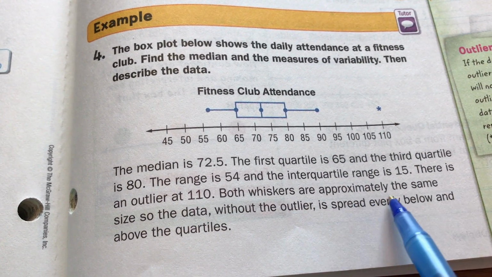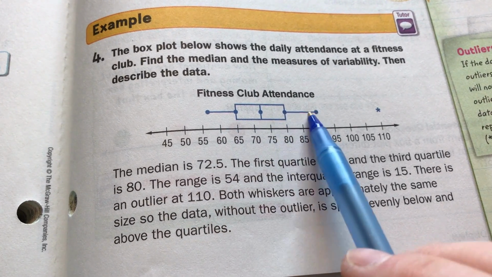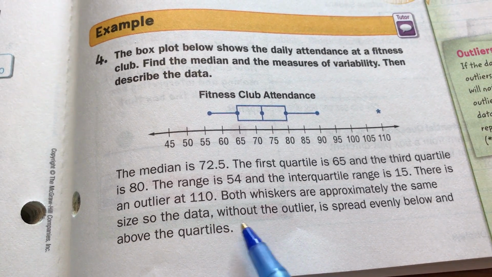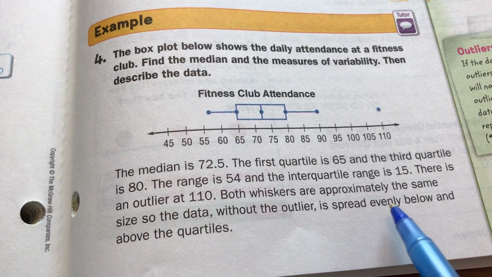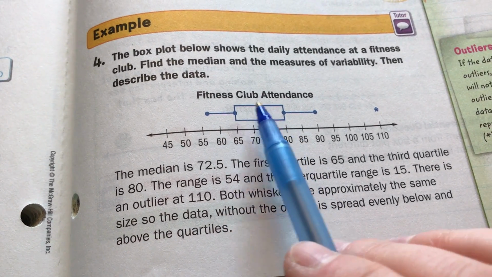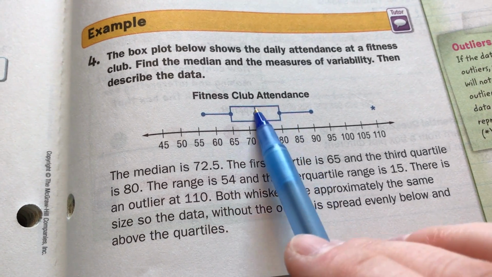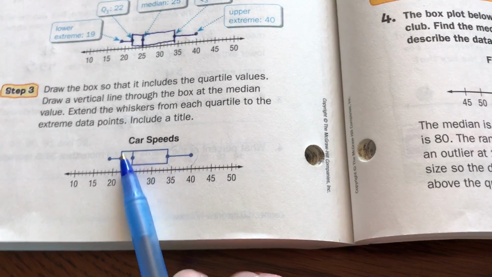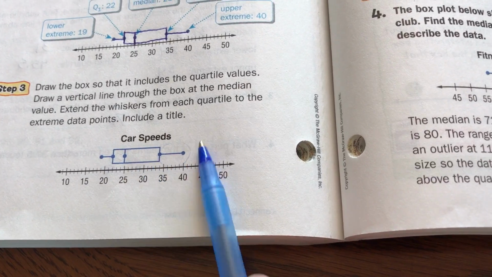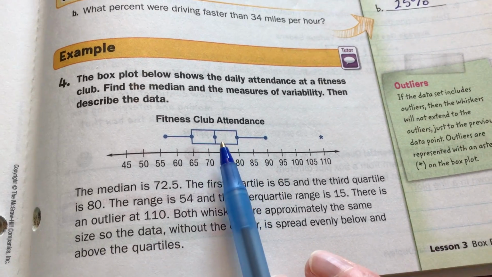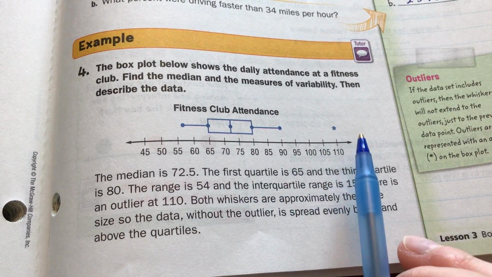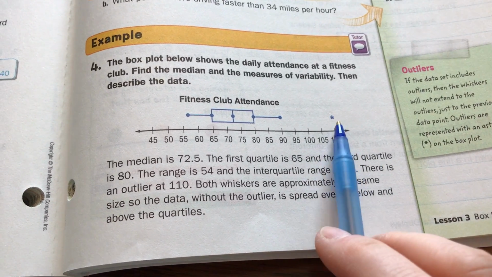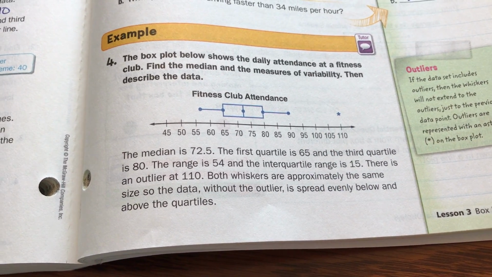Both whiskers are approximately the same size. So the data without the outlier is spread evenly below and above the quartiles. Do you see that? The spread of each section is pretty much the same compared to this, where this spread was different from this spread. So the data is pretty evenly spread if you don't consider that outlier right there. That would change the spread.